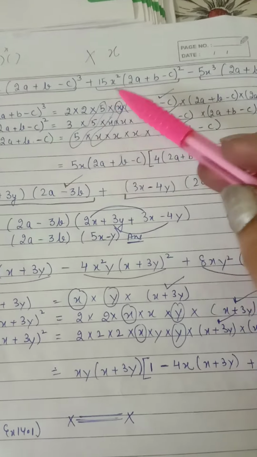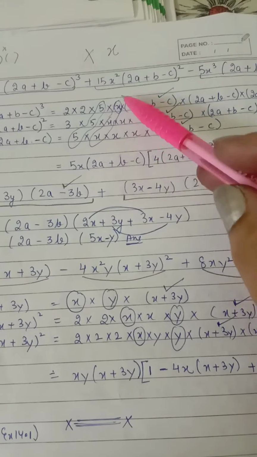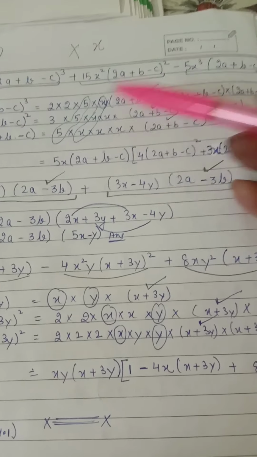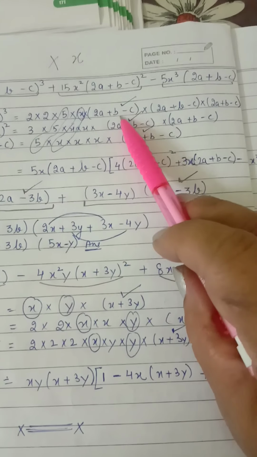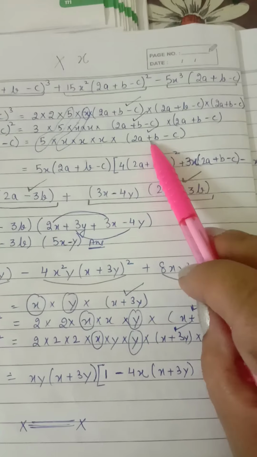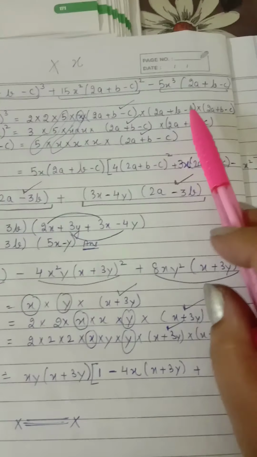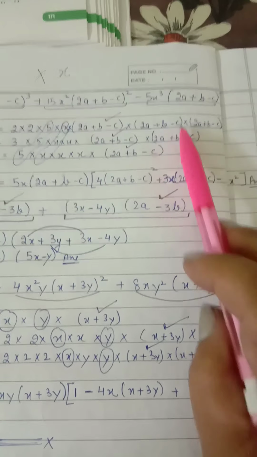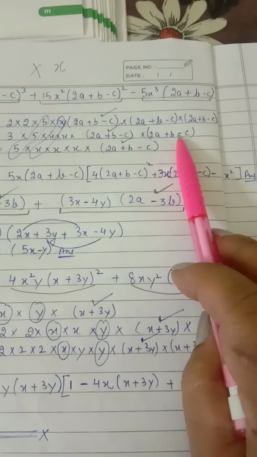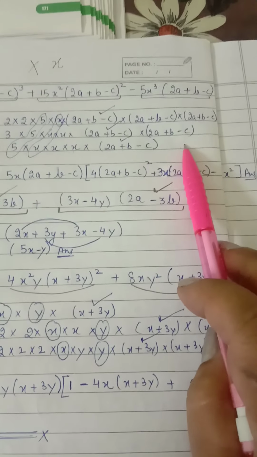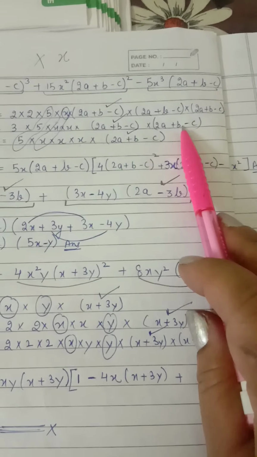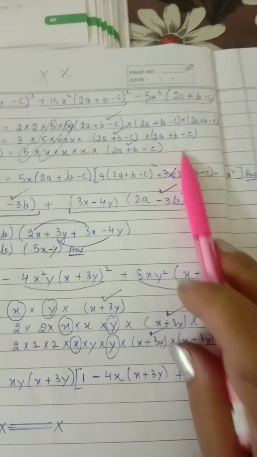5, 5, 5, circle it. x, x, x, circle it. You can circle them straight also, it hardly matters. Now the bracket 2a plus b minus c, 2a plus b minus c, and 2a plus b minus c, so you can circle this also. Now if you see, there is 2a plus b minus c here, there is 2a plus b minus c here, but there is 2a, like 2a, it's not there in the third term. So please do not take it. You have to take only that number which is common in all three.